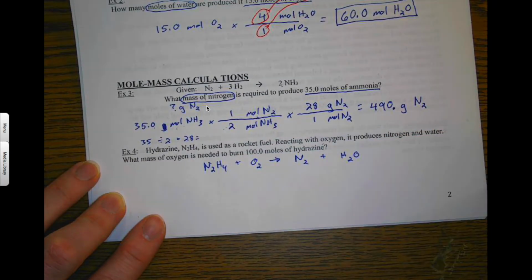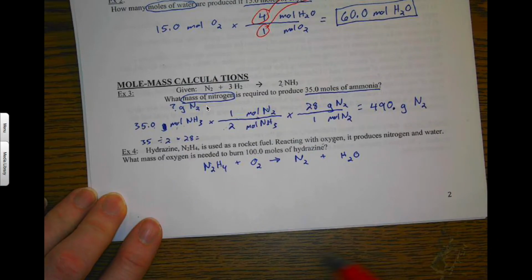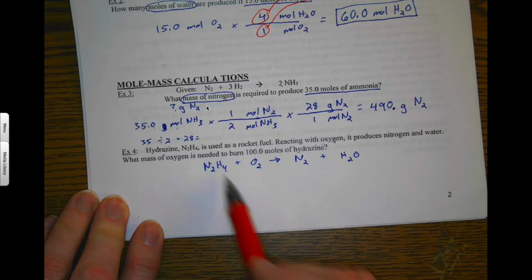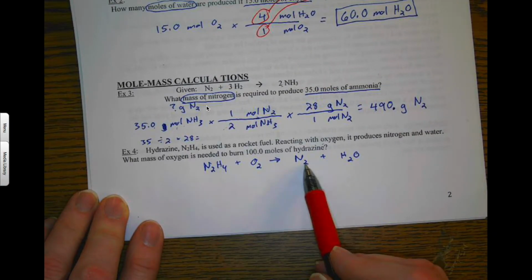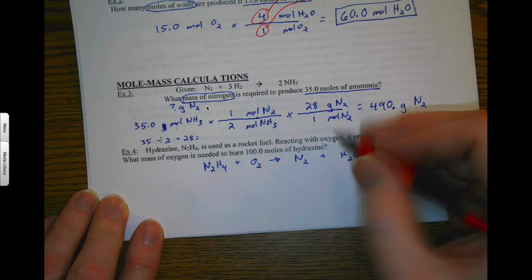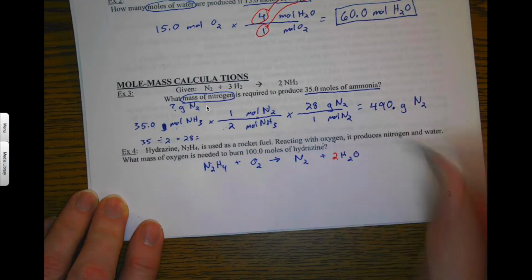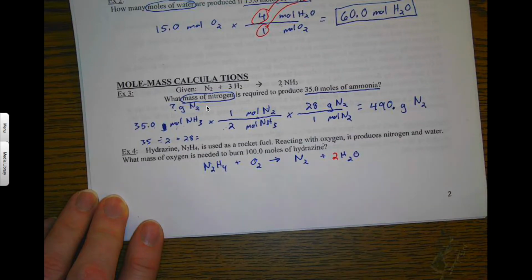and that's not balanced. So let's go ahead and see that there are 2 nitrogens there. That's fine. That's 4 nitrogens. So 4 hydrogens. Put a 2 there. Does that balance? Yes, it does. Okay, good.